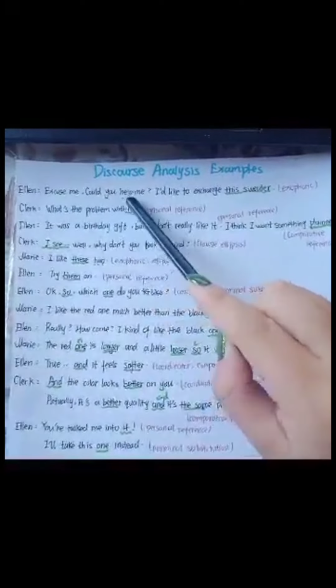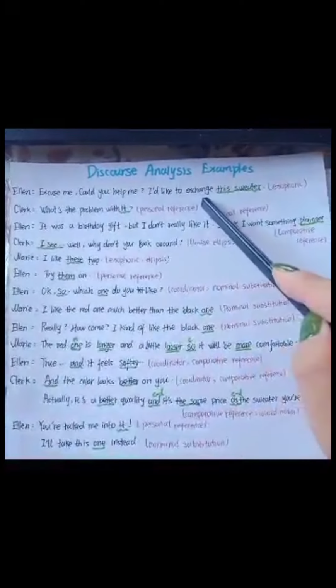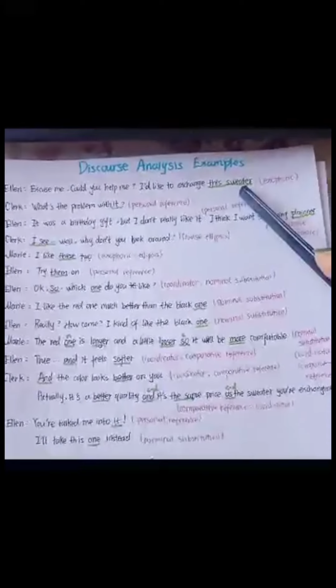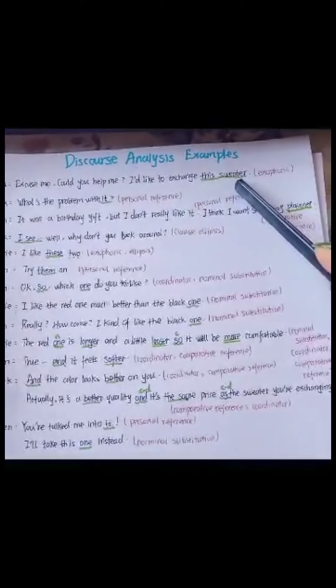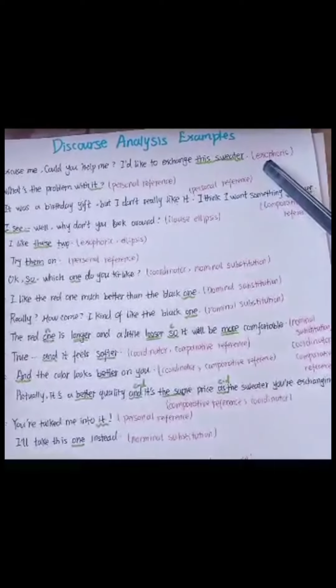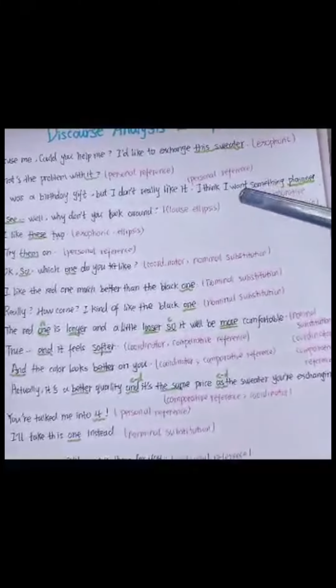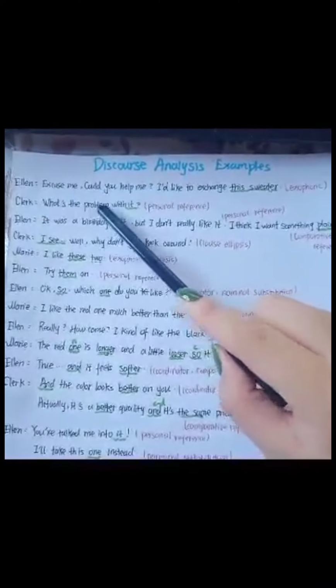For example, in the first sentence, "Excuse me, could you help me? I would like to exchange this feature." This typically is an exophoric reference. That is the explanation of the meaning of language. It directly depends on something in the external objective environment, which refers to the sweater that Ella wanted to return at that time. And the second sentence, "What's the problem with it?"